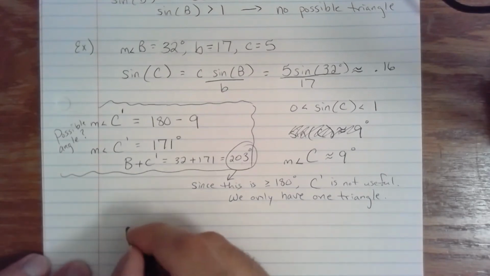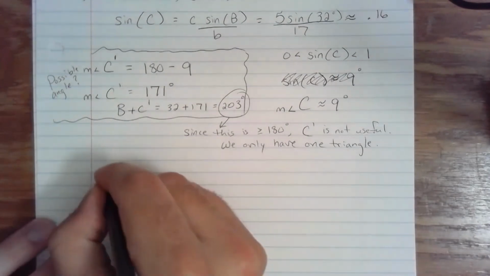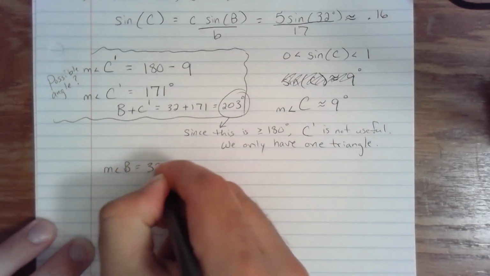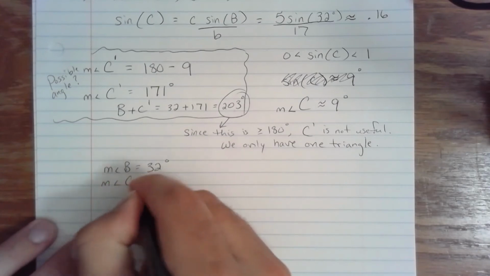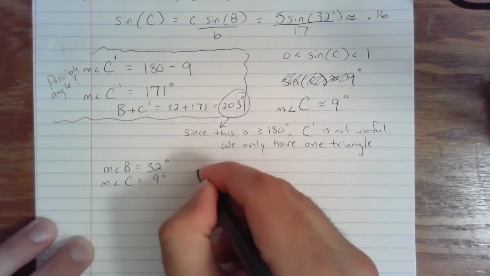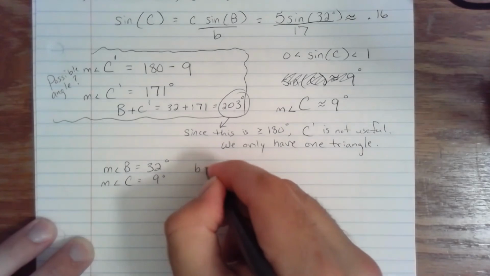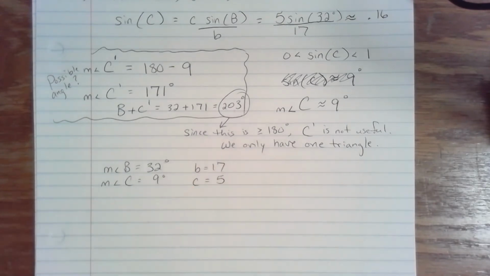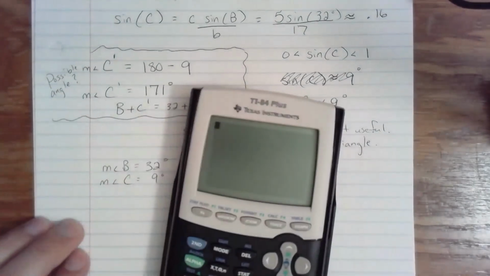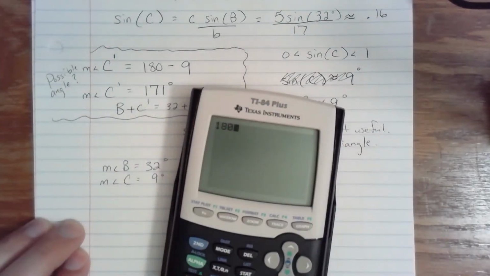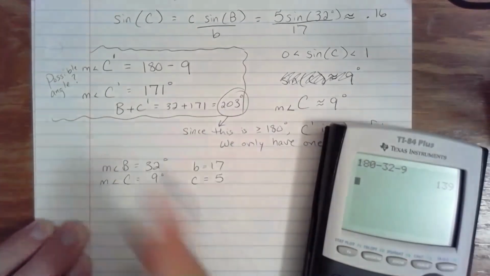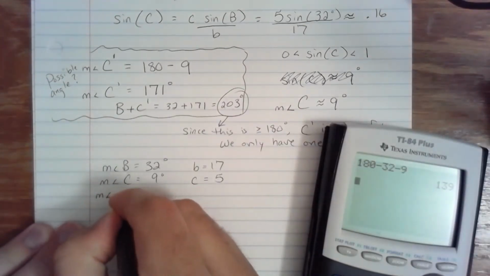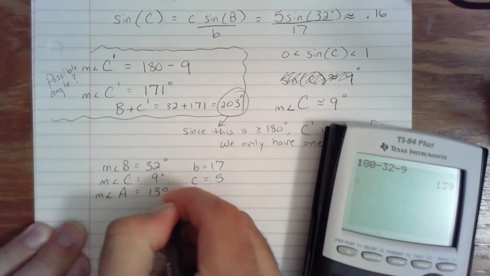We are going to rewrite some information just so we have it all in one spot. So the measure of angle B was 32. We just found the measure of angle C is 9 degrees. We know that little b is 17. We know that little c is 5. So these three were given to us. We found the 9. So to find the measure of angle A, we just take 180 minus 32 minus 9. Remember that they all add up to 180, so subtracting those two gives me the third one. So the measure of angle A must be 139 degrees.